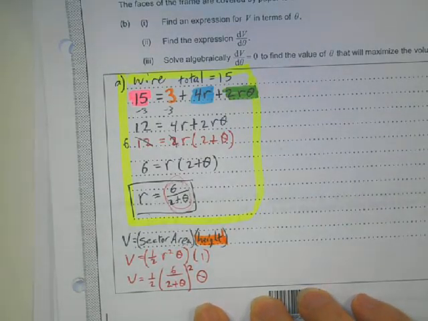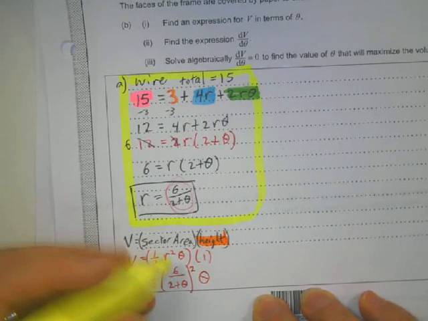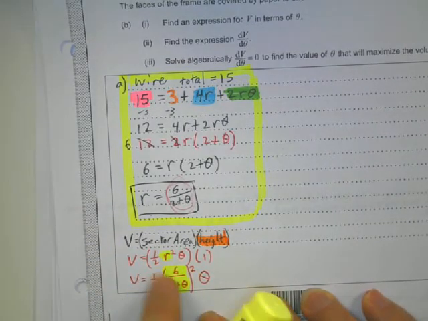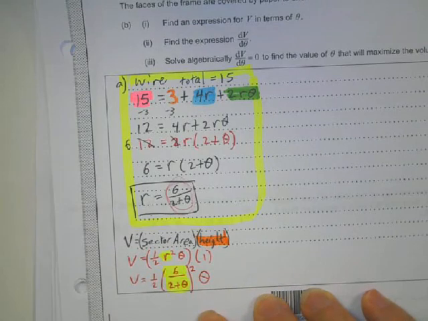I have no more different colors. So anyways, this r right here is this, right? So 1/2 the yellow thing squared times theta. Okay, and then now we can simplify this a little bit further.